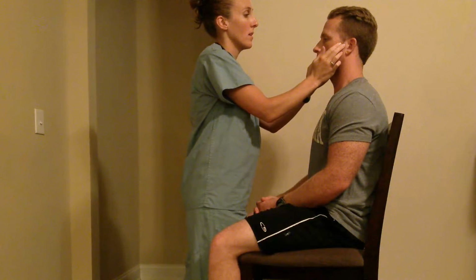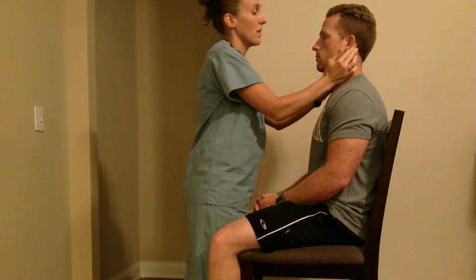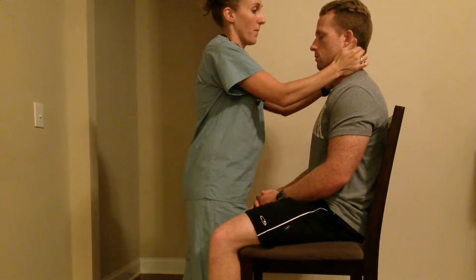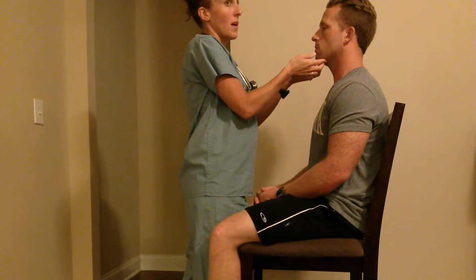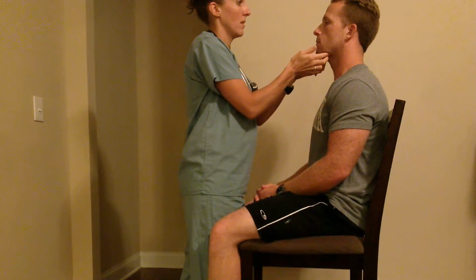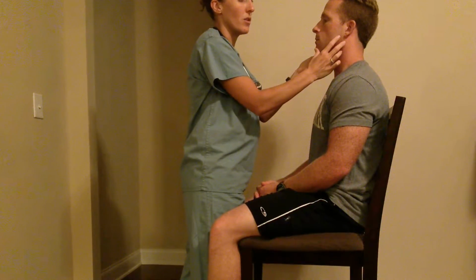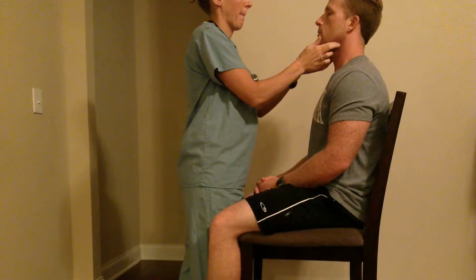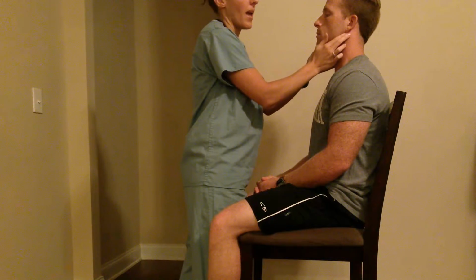The first one is going to be the pre-auricular, which is just going to be in front of the ears. And then you have the posterior auricular, which is going to be directly behind the ears. Then the occipital, which is at the base of the skull. And then the submental, which is going to be at the end of the jaw here. And then the submandibular, which is going to be kind of in between the jaw and the angle. The jugulo-digastric is going to be at the tip of the angle here.